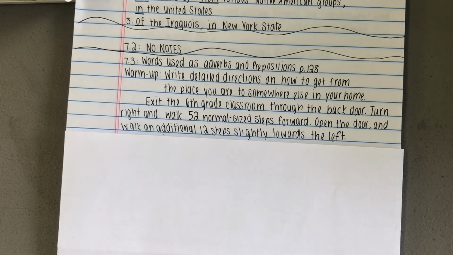I encourage you to follow your directions and see how accurate you are. Once you're done with that, on page 128, you are going to read the top paragraph to yourself with the examples and the explanations. So pause the video and go ahead and do that.